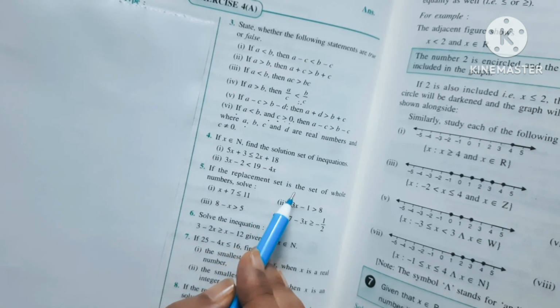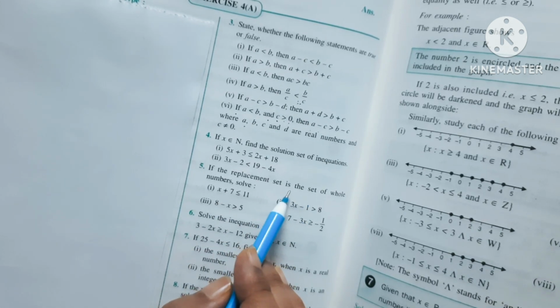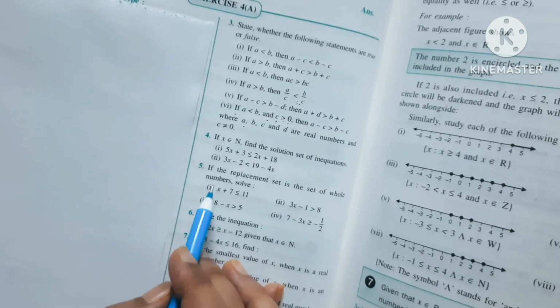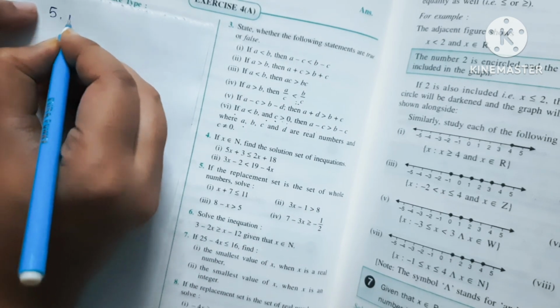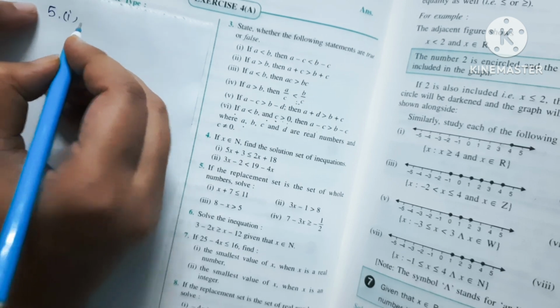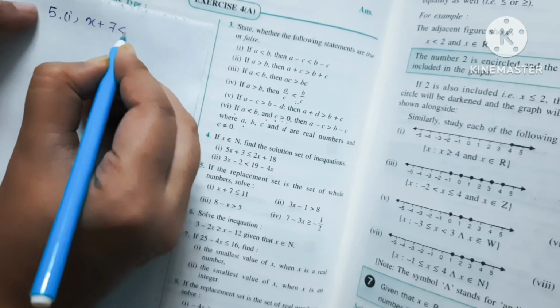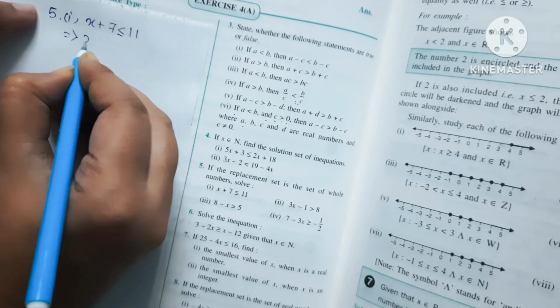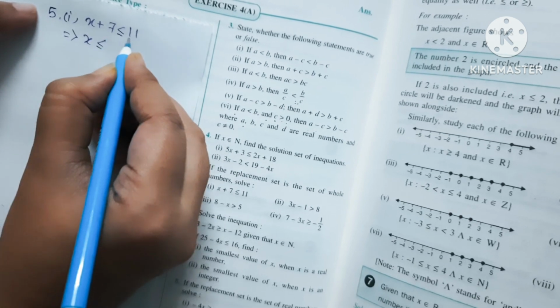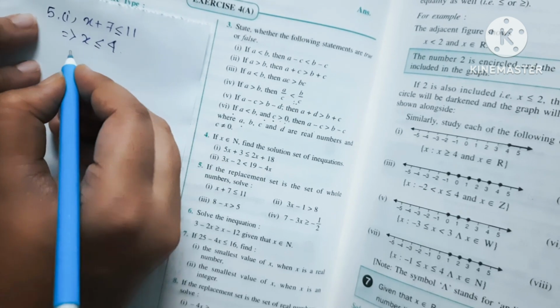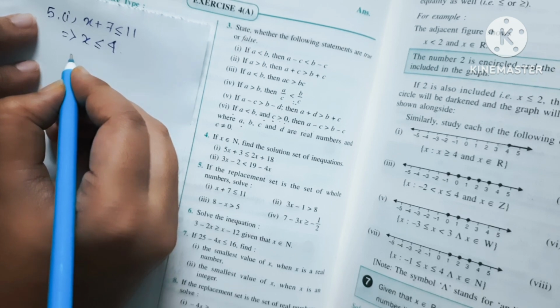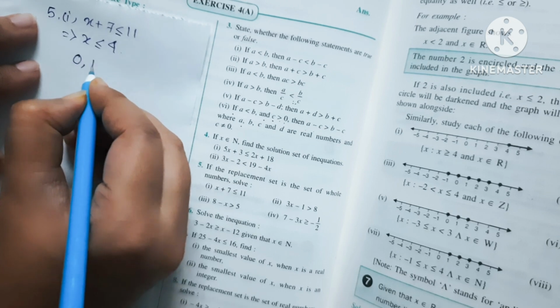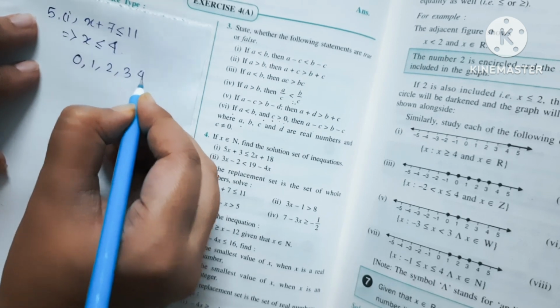If the replacement set is the set of whole numbers, solve this one. Okay. So, first try to solve question number 5, 1 under question number 5. X plus 7 is less than or equal to 11. That means x is less than or equal to 11 minus 7, that means 4. And since the replacement set is the set of whole numbers, it will be 0, 1, 2, 3, 4. Okay.